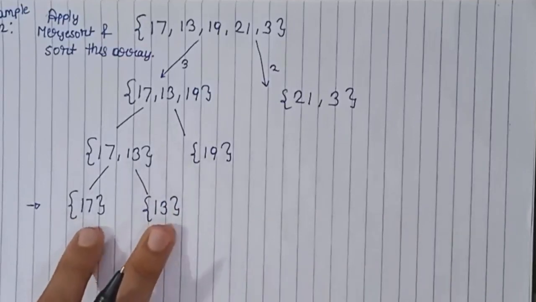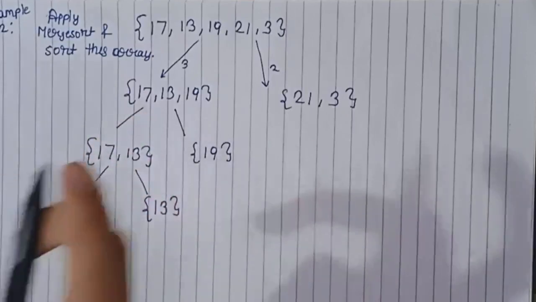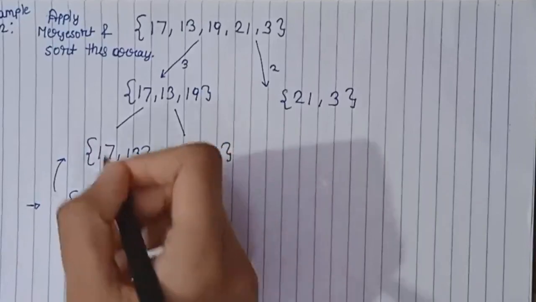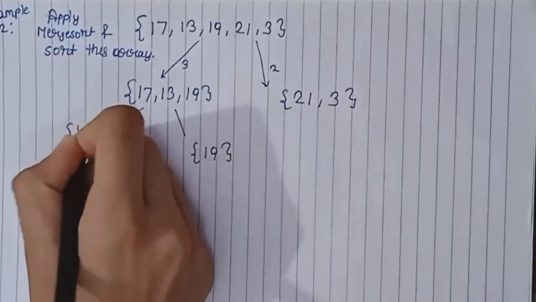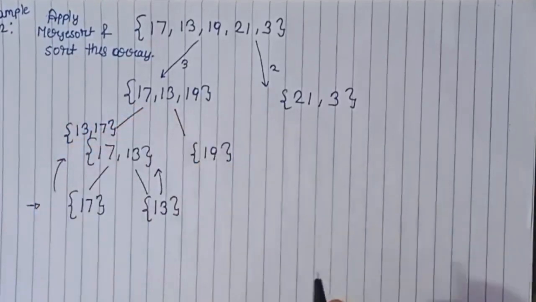Whenever I get two sorted arrays, I will merge them to form a single sorted array. So when I merge them, it will look like 13 comma 17.